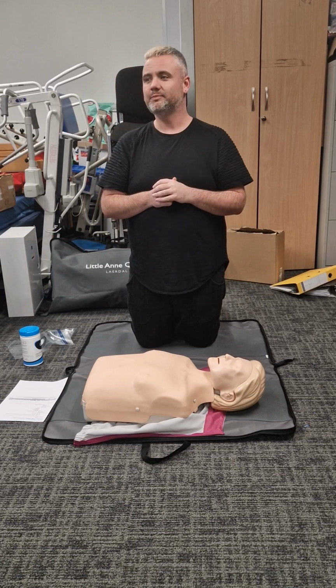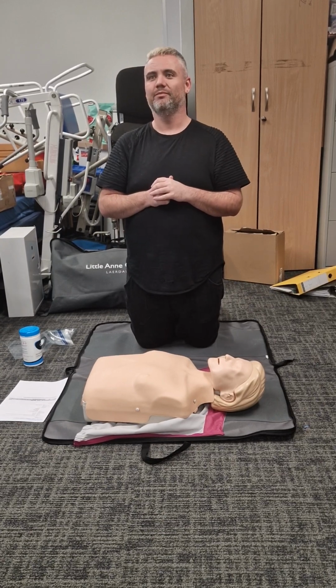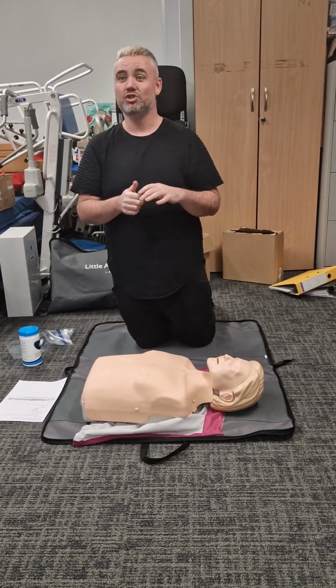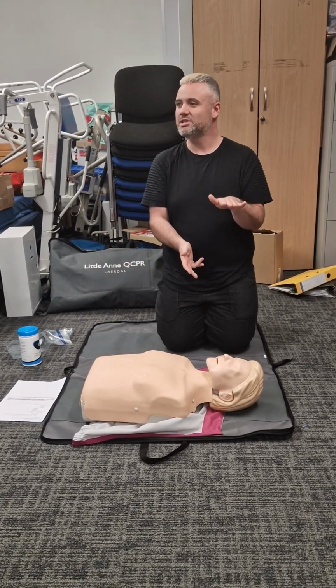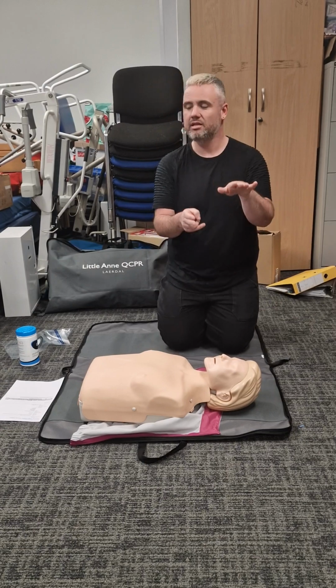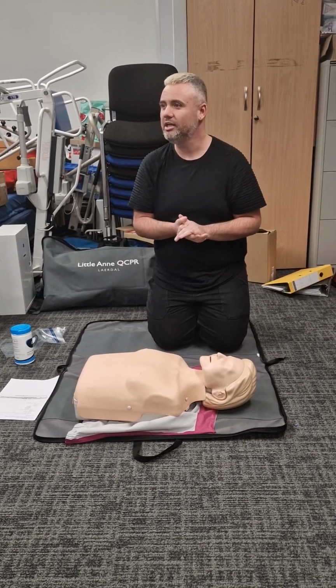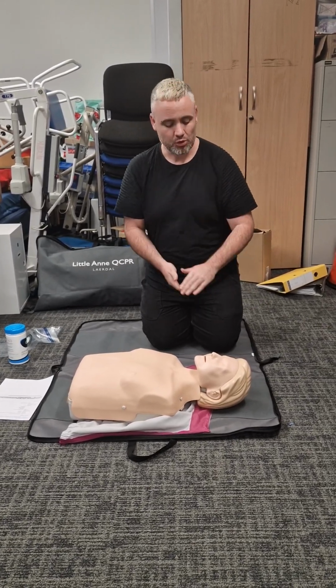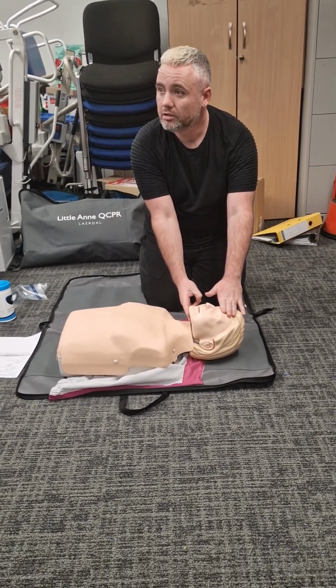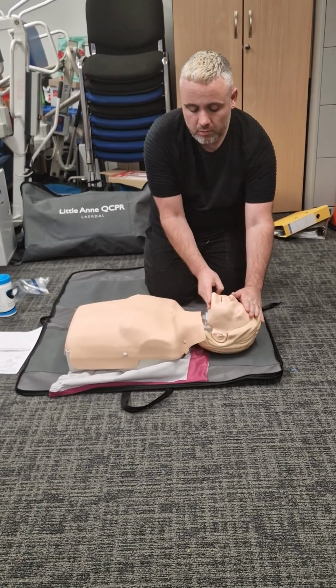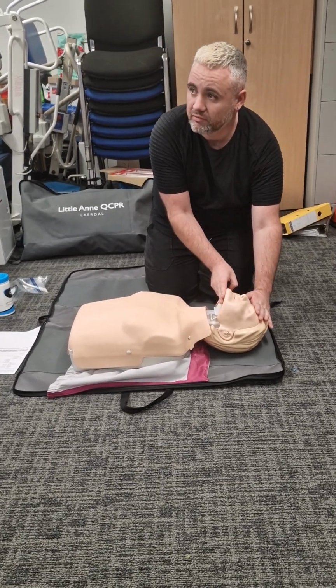So what's next? Do we check that the airway is clear and check the breathing? So we've had a look in the mouth. We're checking the airway. We're then going to do what I call a head tilt chin lift. So hand on the forehead and two fingers underneath the chin, and we're going to be opening the airway by doing a head tilt chin lift.